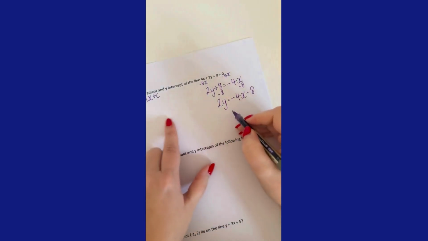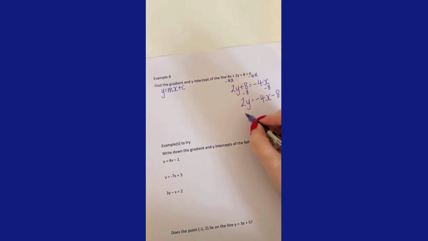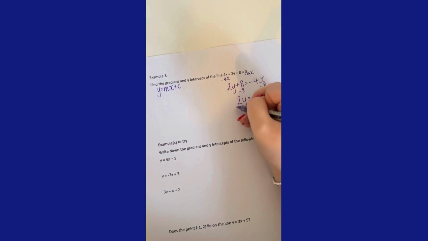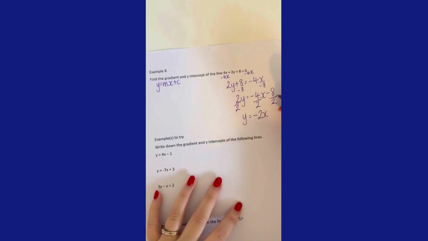Now, we also need it in the form y equals mx plus c, and you'll see that this is 2y. Now, in order to do this, we're going to divide by 2. 2 divided by 2 would leave me with 1y, which is exactly what I want for the form y equals mx plus c. However, because we do it to this side, we have to do it to this side. So I need to do minus 4x divided by 2. That's going to leave me with minus 2x. And I also have to do minus 8 divided by 2. And that's going to leave me with minus 4.